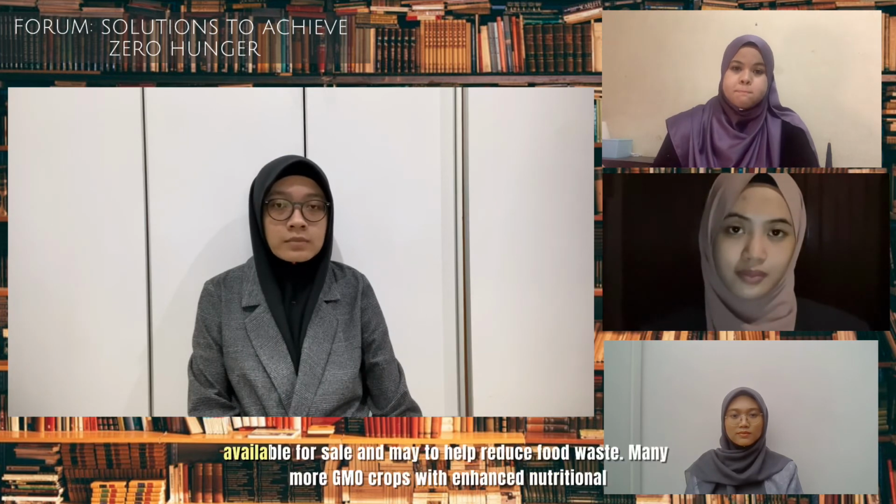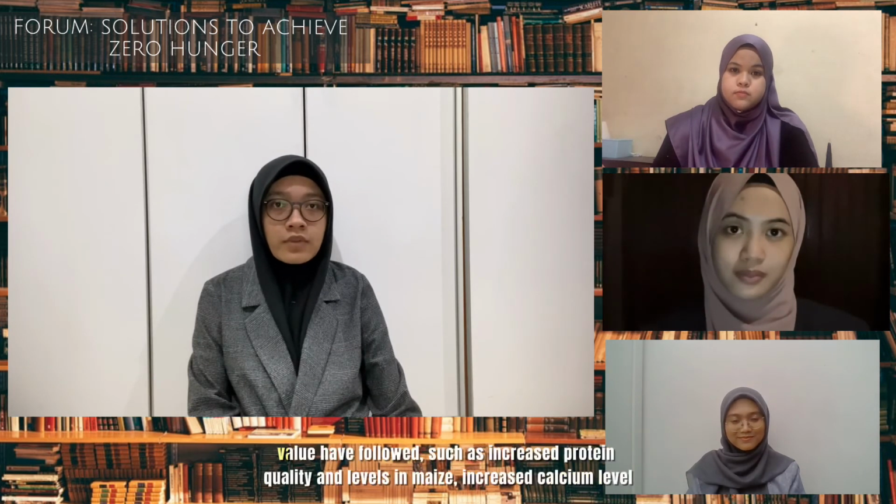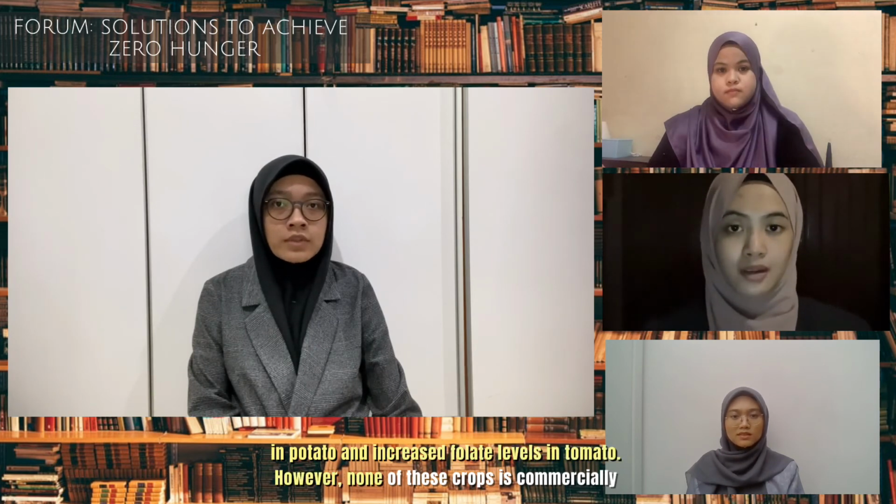For example, a GMO soybean that is used to create a healthy oil is commercially grown and available. GMO apples that do not brown when being cut are now available for sale and may help to reduce food waste. Many more GMO crops with enhanced nutritional value have followed, such as increased protein quality and levels in maize, increased calcium level in potato, and increased folate levels in tomato. However, none of these crops is commercially available yet.